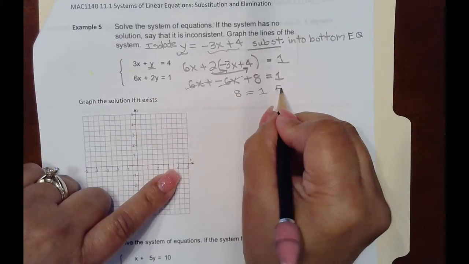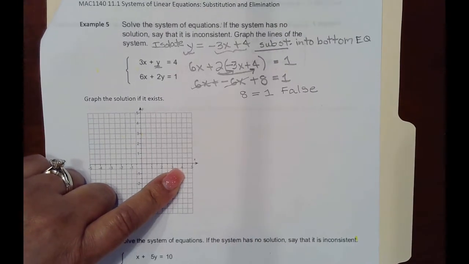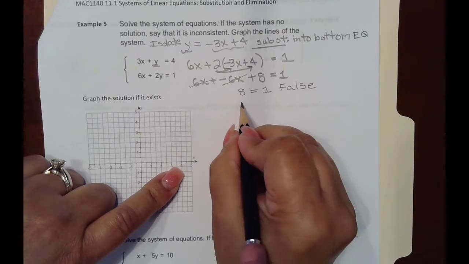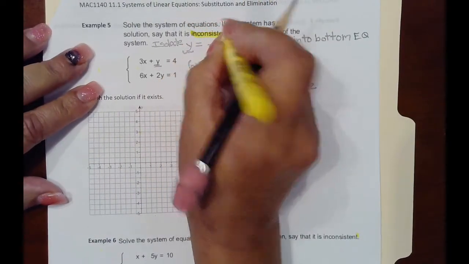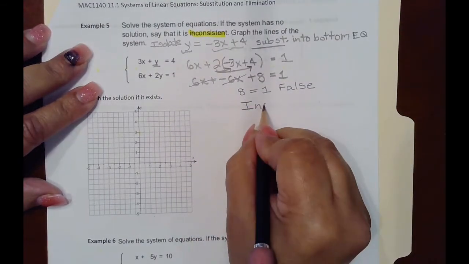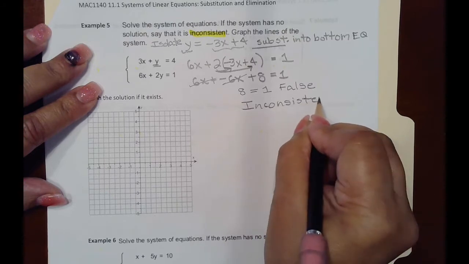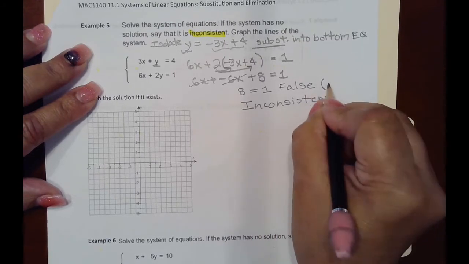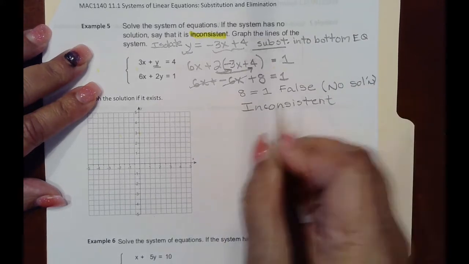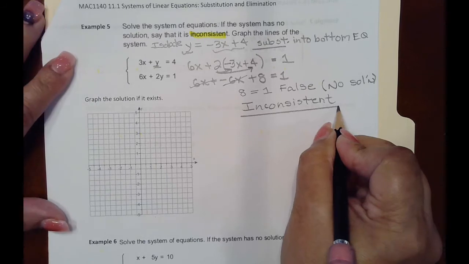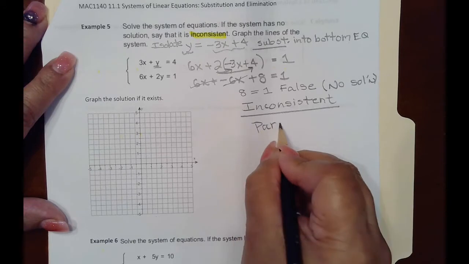And the minute that you see a false statement, what that means is that the system is inconsistent, which means it has no solution, and that's why you got a false statement. When you go to graph an inconsistent 2-variable system, you're going to see parallel lines.